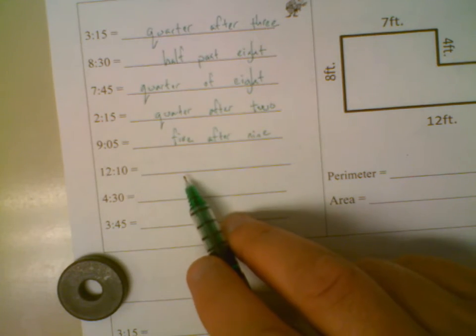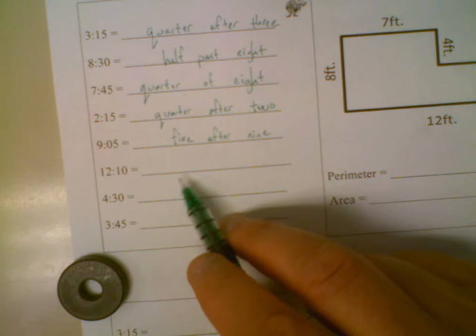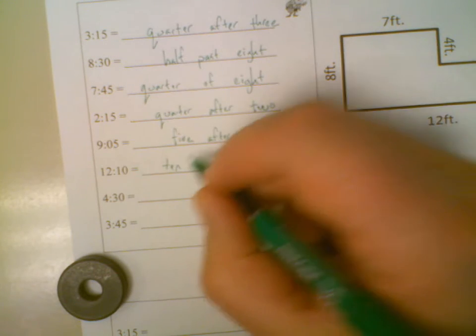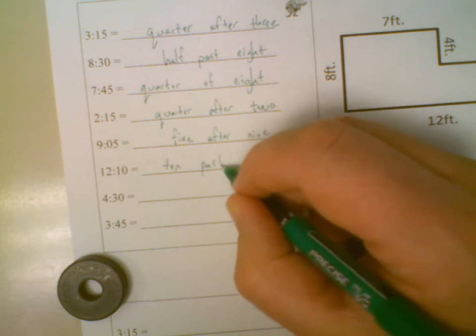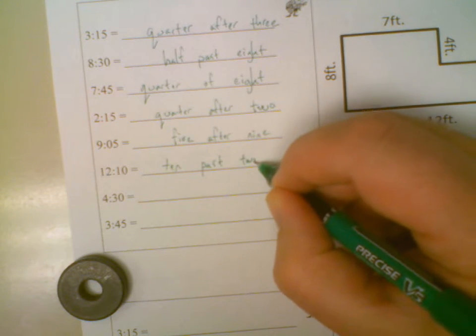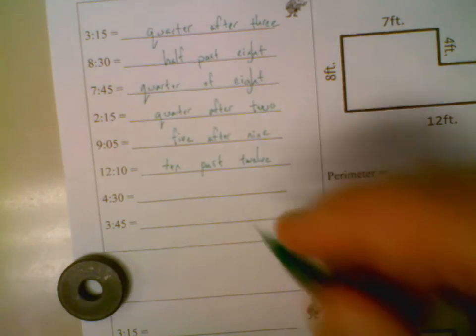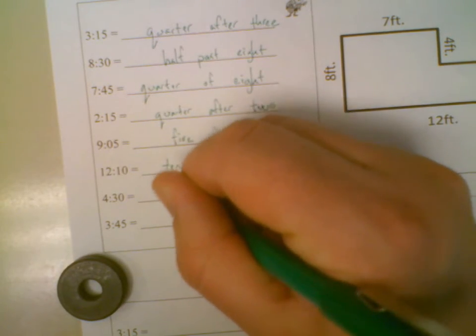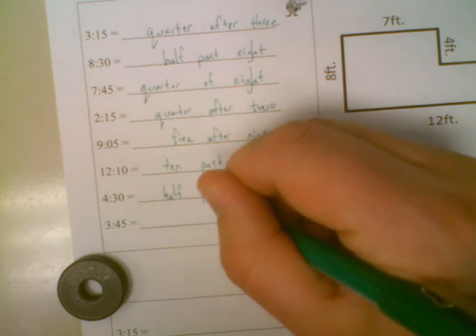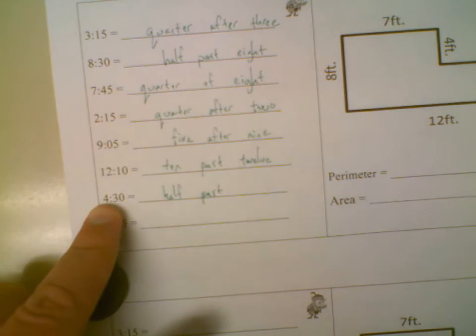Same for 12:10. It's 10 minutes. It's not a quarter of an hour yet. So maybe we'll say 10 past 12. What about 4:30? It's not one of those half an hours. So we'll say it's half past 4.